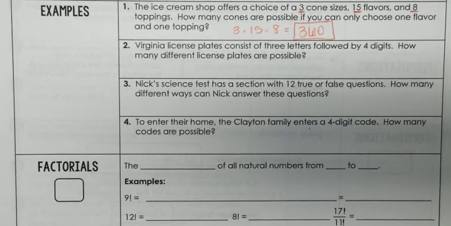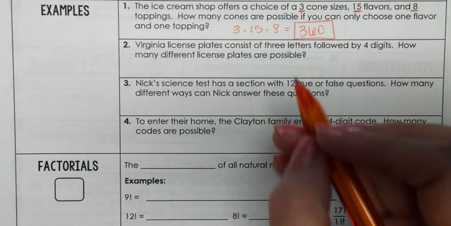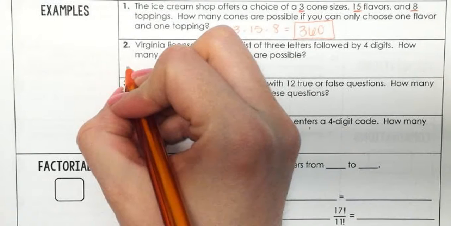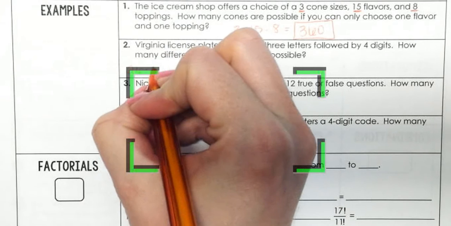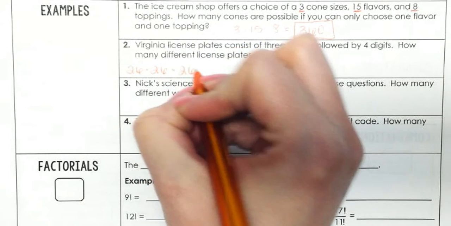Okay, so number 2. A Virginia license plate consists of 3 letters followed by 4 digits. How many different license plates are available? So let's talk about, it has 3 letters. Let's talk about how many letters we have to choose from in the alphabet. We should have 26 choices in the alphabet. So I have 3 letters. So I have 26 choices for the first letter. I have 26 choices for the second letter. I have 26 choices for the third letter.